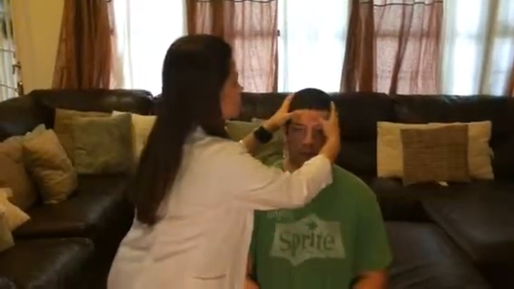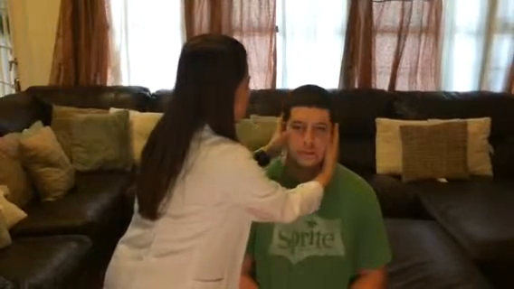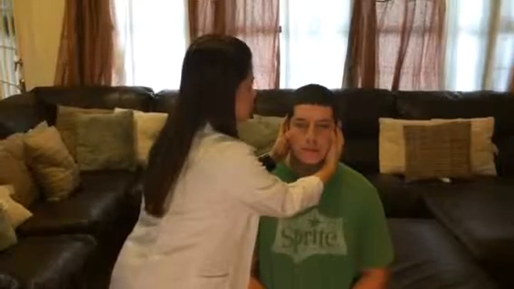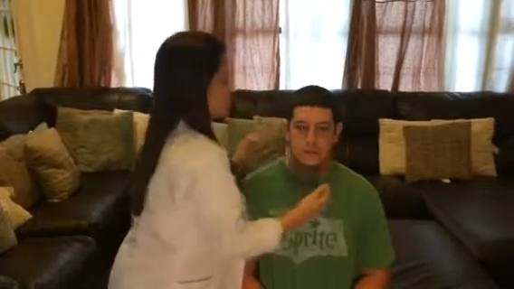Right now, I will proceed and check your facial bones to assess for any coarseness or any bumps or any lesions, which is none. As I assess his facial bones, I didn't feel any bumps or any presence of any mass. Right now, I'm going to go ahead and check your eyes. I will proceed checking your eyes first.